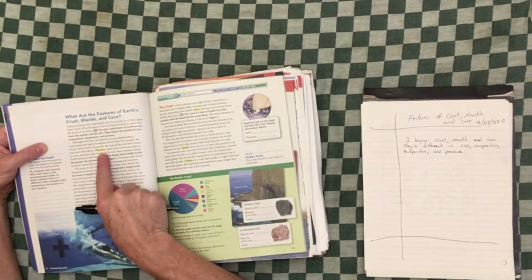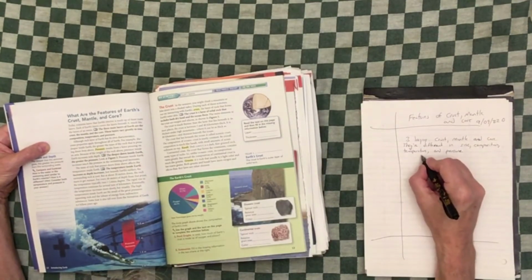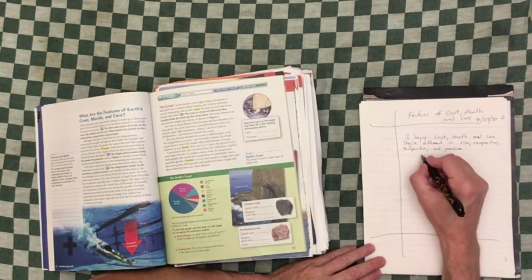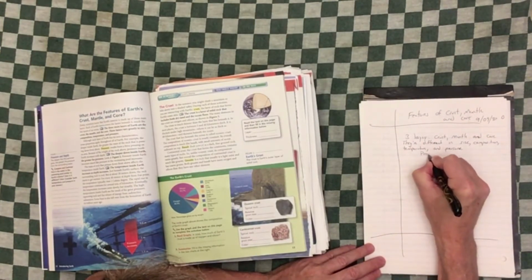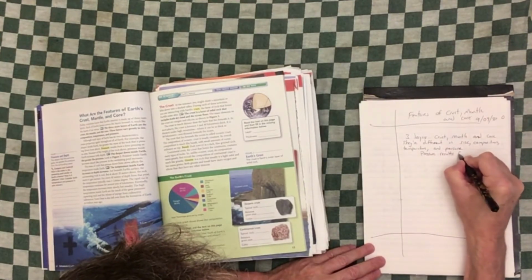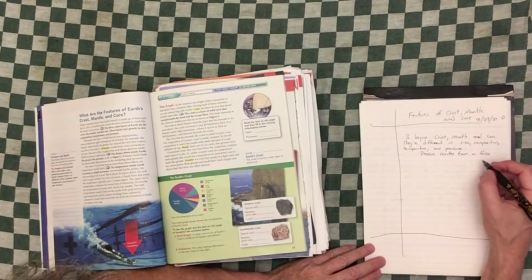Pressure, now there's a bolded word. Pressure results from a force pressing on an area. I'm just going to write that down verbatim. Verbatim means that I write it down exactly like the author said. Pressure results from a force pressing on an area.